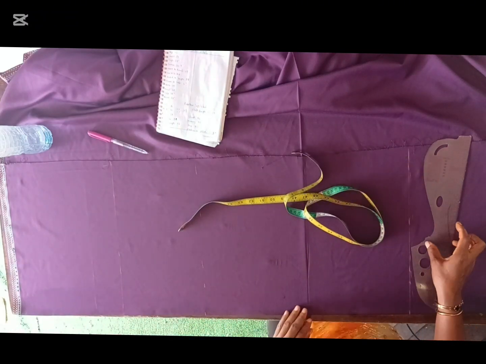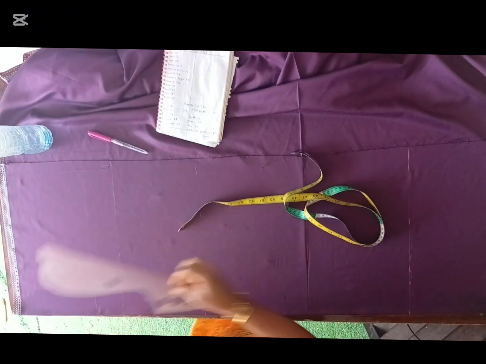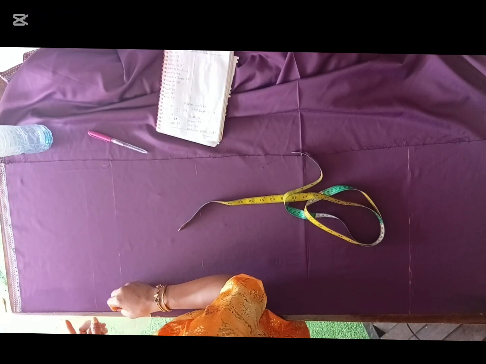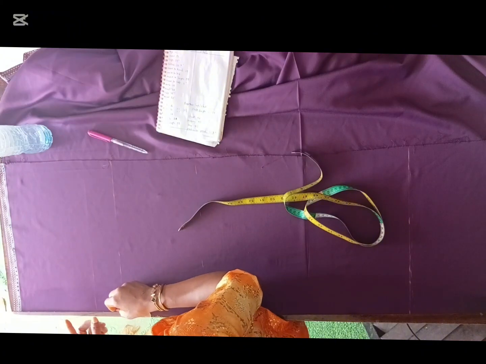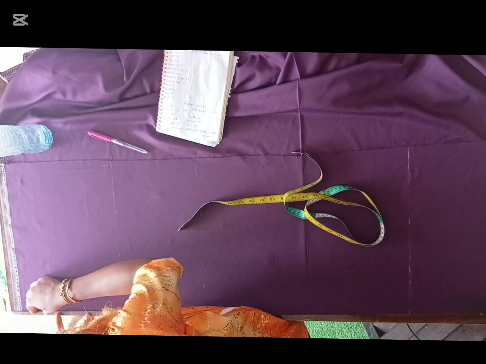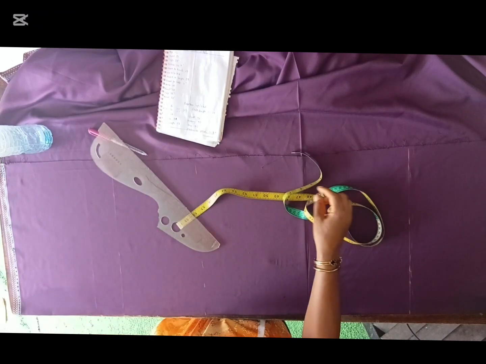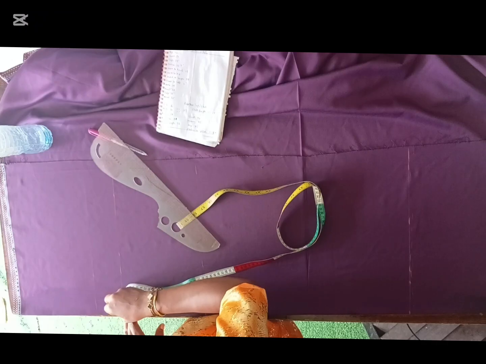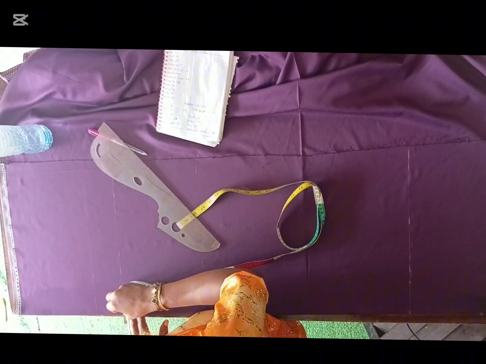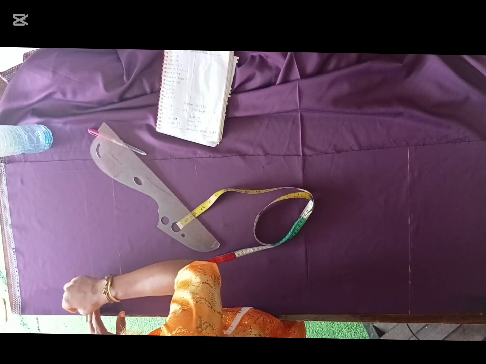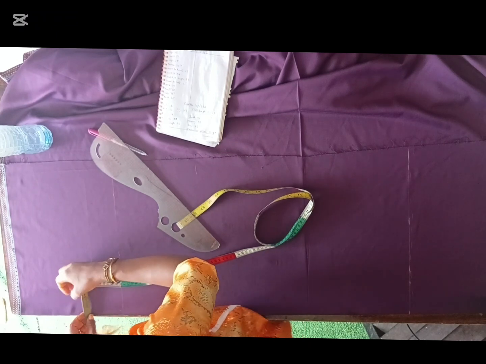So I've gotten all my full vertical lines. So the only place where you do calculation here is your crotch. You can also get your crotch measurement on your clients, but it will be looking uncomfortable. So most of the time we do the calculation, which is your hip divided by 4. If it's a high waist, you add 1 inch, 1.5 inches, as if you want it to be on the high waist of the clients.